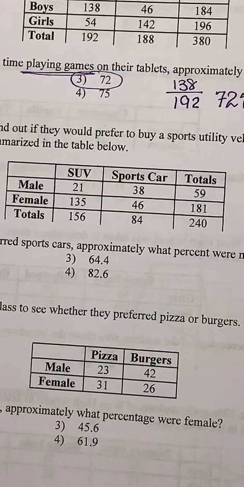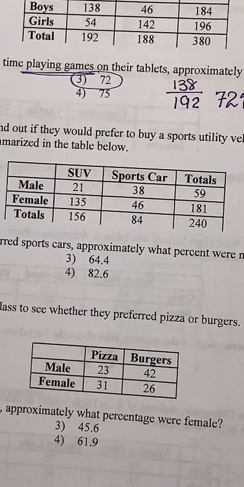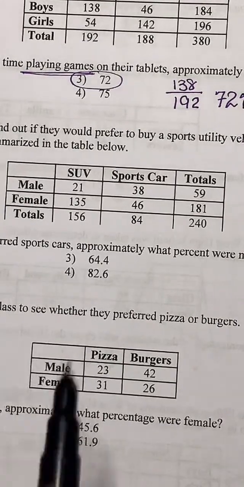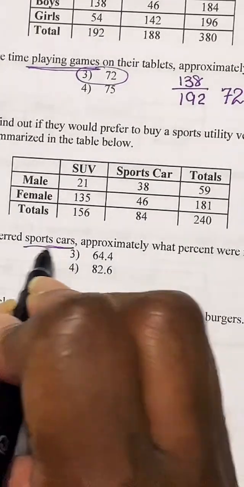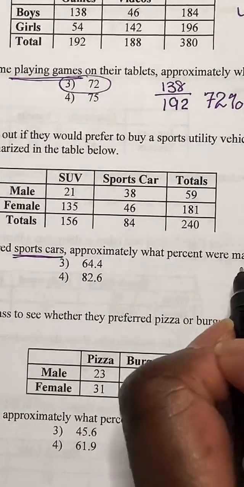And then you can put the fraction in. I will take that. If you're not sure, you can put a question mark. If you know the percentage, you can put that in as the answer as well. Okay, I'll read it one more time. I do see a couple people with 45s. So, the number of adults that prefer sports cars. That's important. Approximately what percent were male?